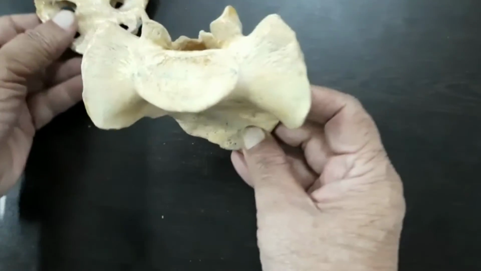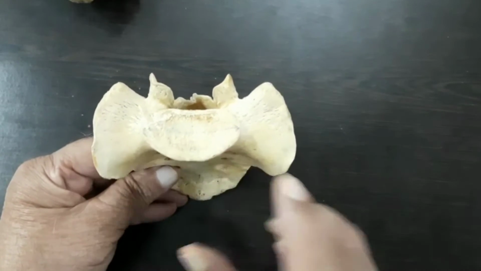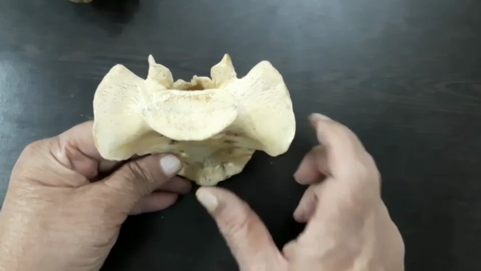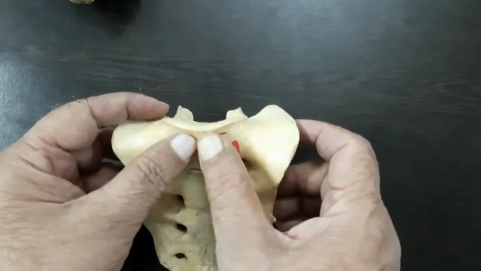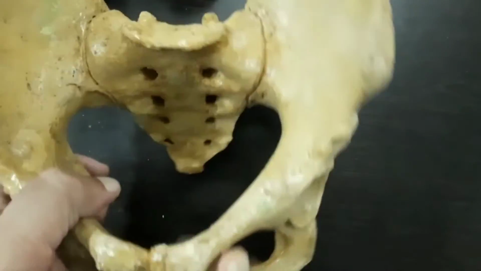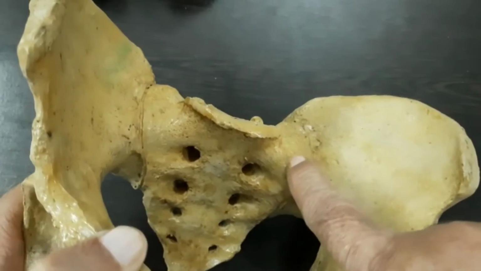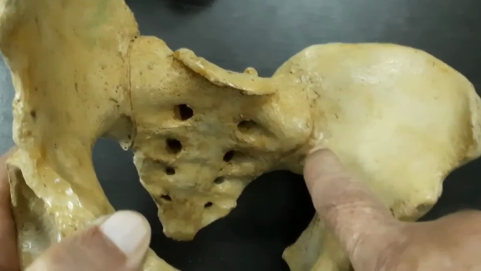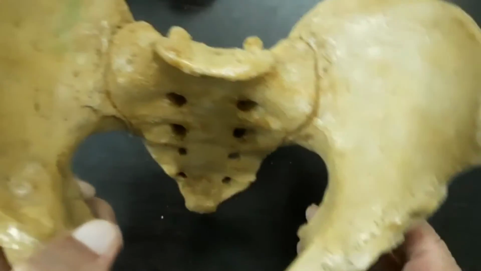It receives a lot of load on its surface, that is onto the body of the sacrum, and then this load is transmitted to the 2 hip bones through the sacroiliac joint, and then it goes to the hip joint to the 2 legs, 2 femora.